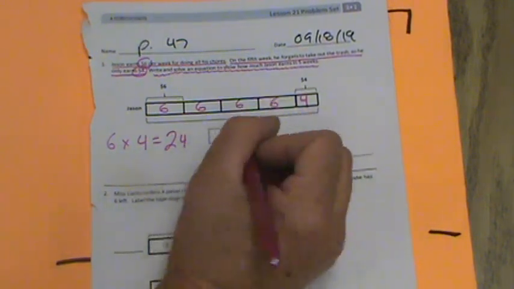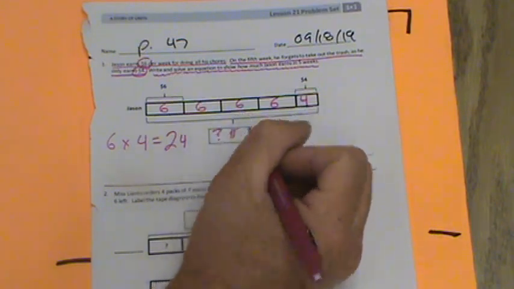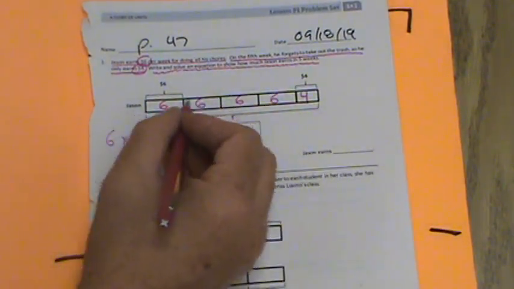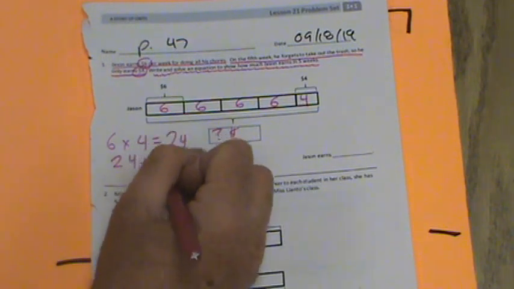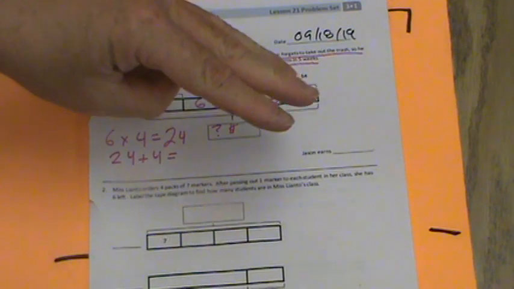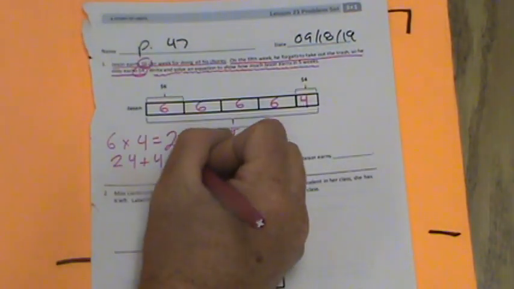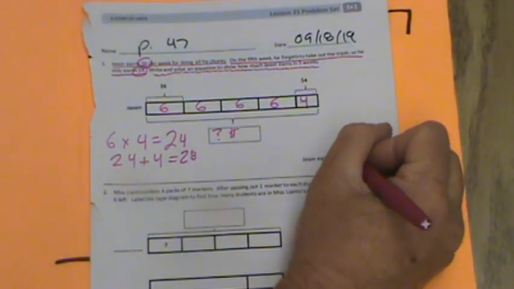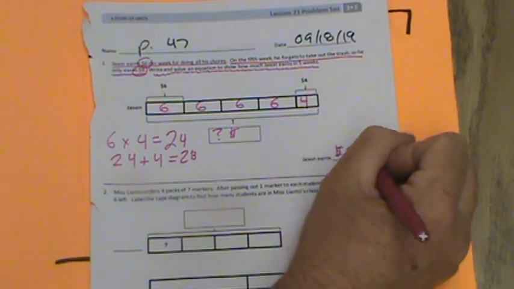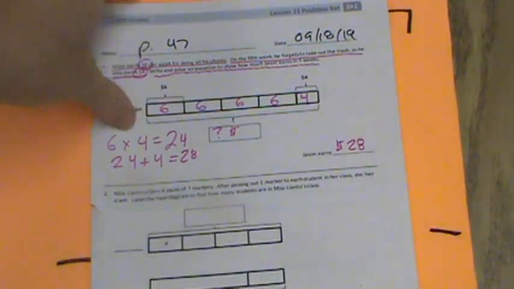What we don't know, well now still, is the amount of money he received. But we're going to find out. So we have the $24 he received right here, but we got to add the 4. So 24 plus 4 equals what? 25, 26, 27, 28. Looks like old Jason earned $28 in 5 weeks. He's on his way to becoming a Wall Street millionaire.